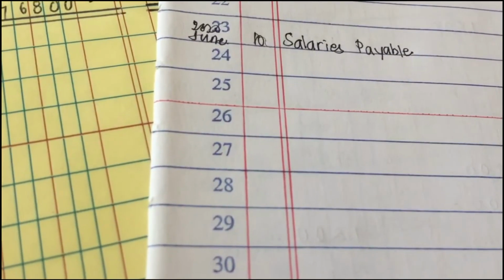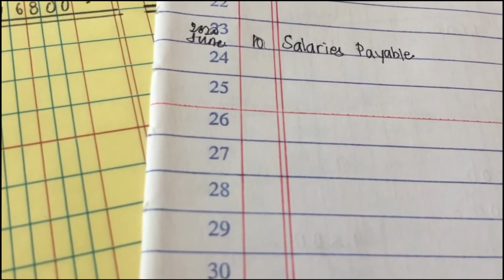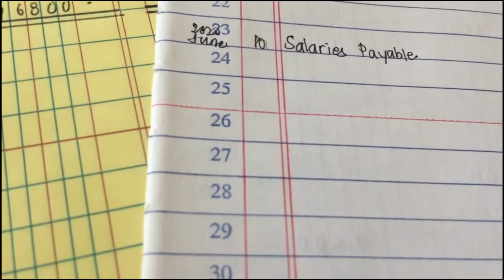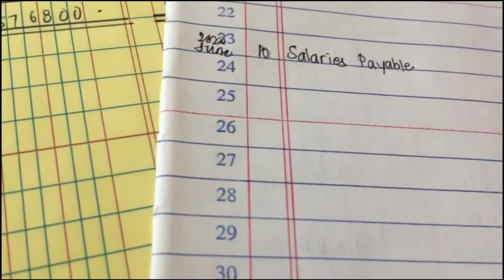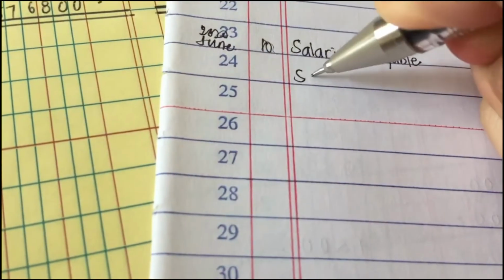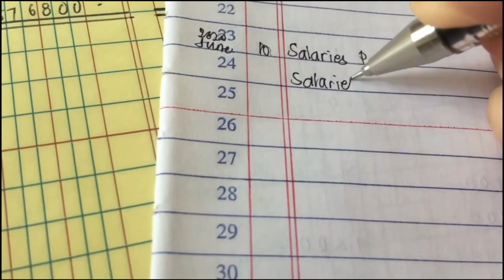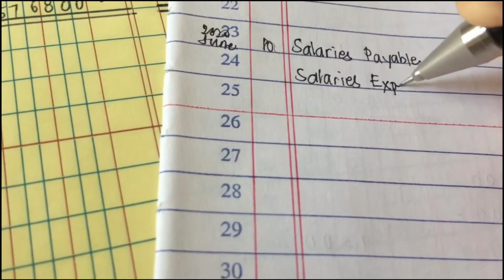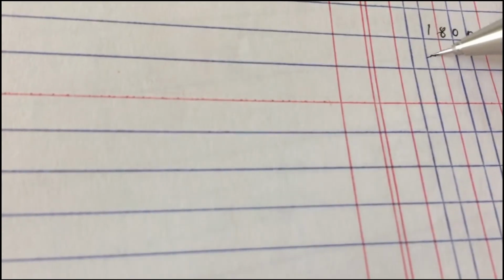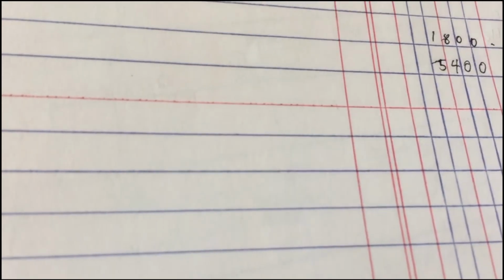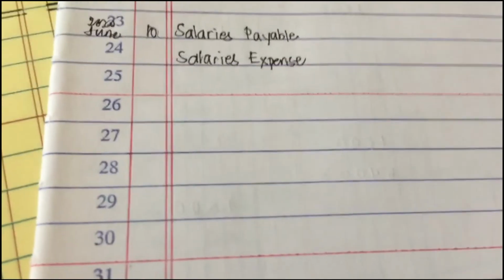After nito, ang ating credit is salaries expense. Pero, ang ating next, kasi compound entry tayo. So, salaries expense, isasama na rin natin kasi magbabayad na siya ng salary din ni employee for that period. Tapos, ang amount ng sahod is 5,400 for that time. So, bale, $5,400.